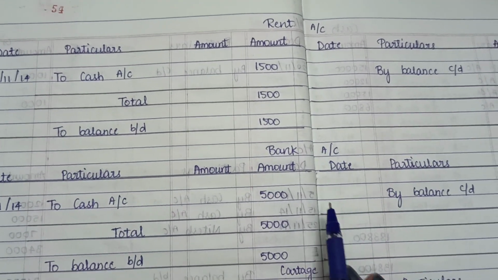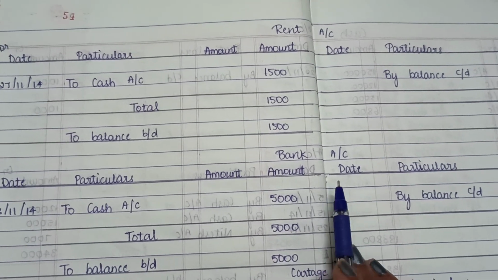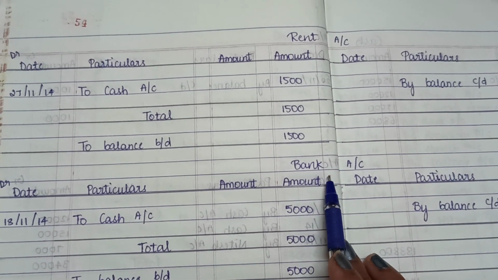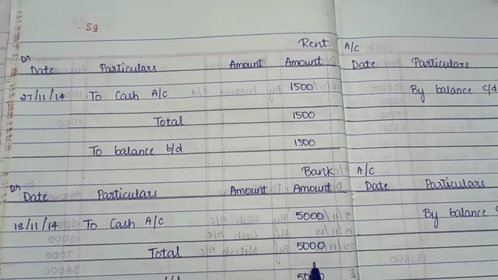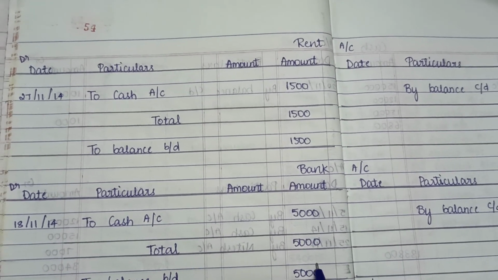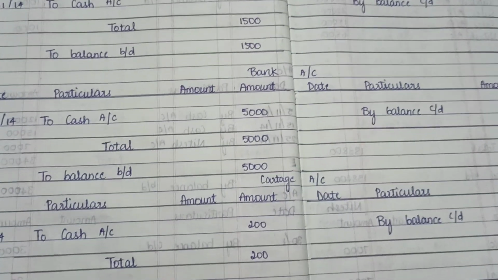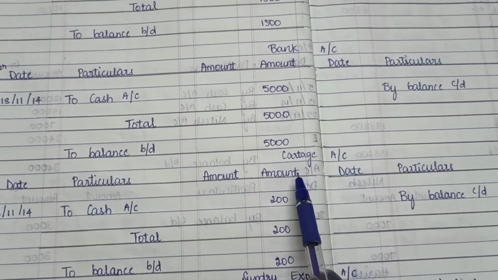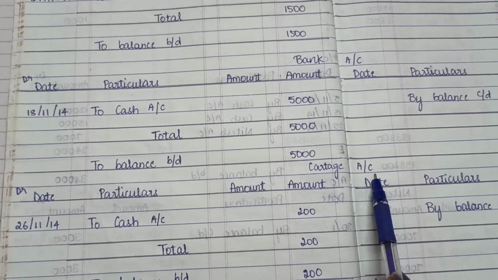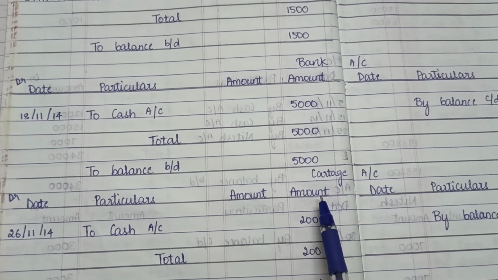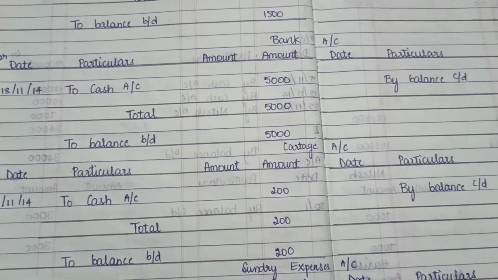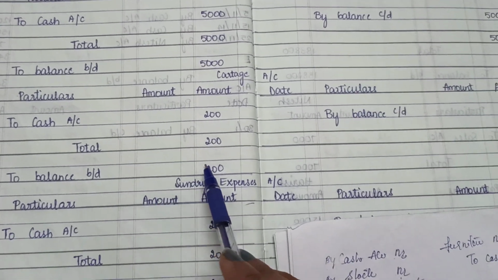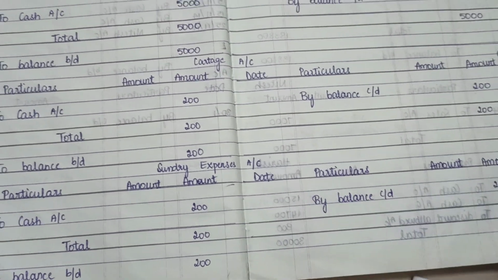The same way now bank account also, if you see, there is only one transaction, bank account debit to cash account. So that's why to cash account entered here. Close the account, you will get the carried down and brought down. Further, when we go here, cartage account, it is also similar, cartage account debit to cash. If you close the cartage, remaining is to cash account, and by balance carried down and balance brought down, we have to enter it.